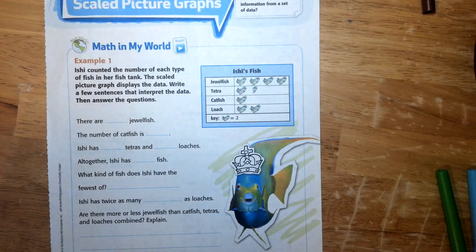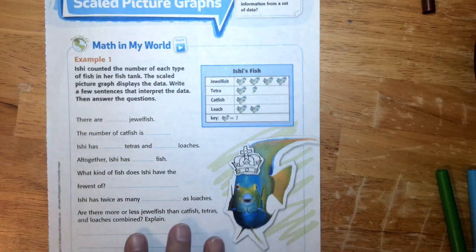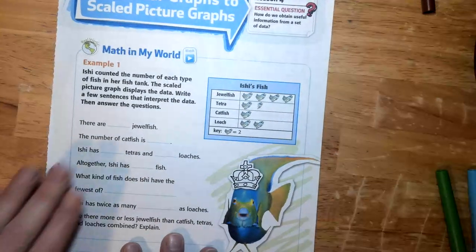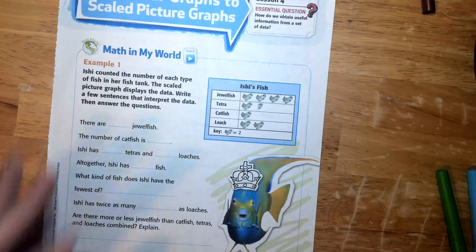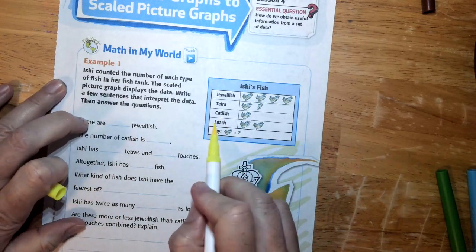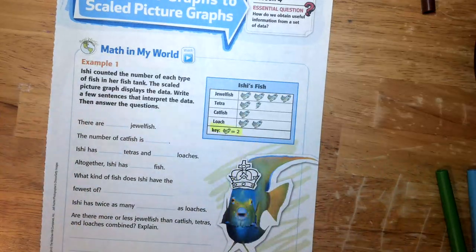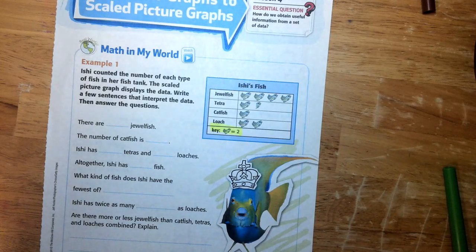Ishi counted the number of each type of fish in her fish tank. The scaled picture graph displays the data. Write a few sentences that interpret the data and then answer the questions. First off, when we're looking at a graph, especially a picture graph, we really want to look down here at the key and make sure that we know how much each picture is worth. Sometimes it's worth 1, sometimes it's worth 5, 10, it could be anything.